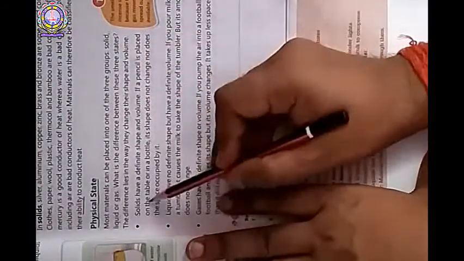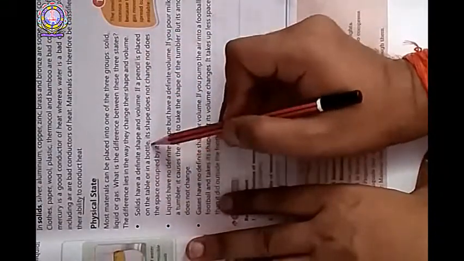Solids have definite shape and volume. If a pencil is placed on the table or in a bottle, its shape does not change, nor does the space occupied by it. But liquids have no definite shape but have a definite volume.